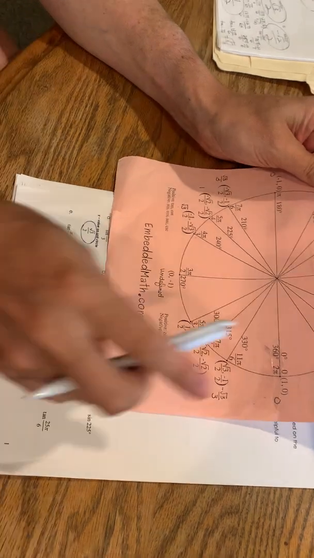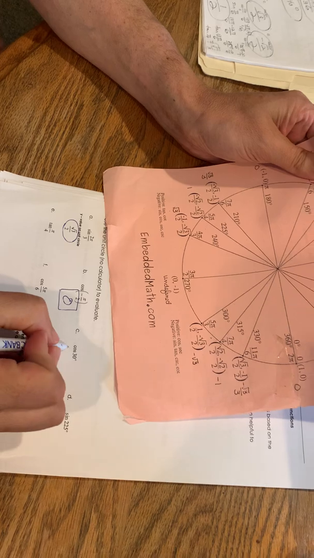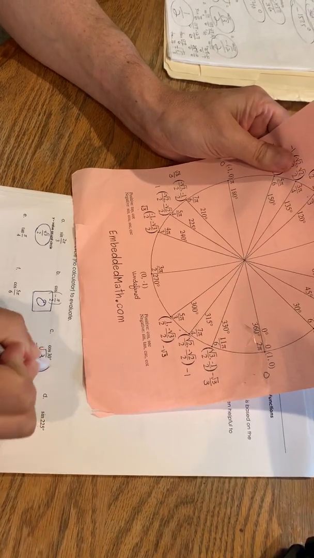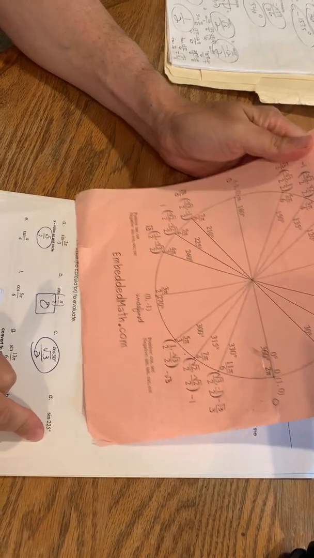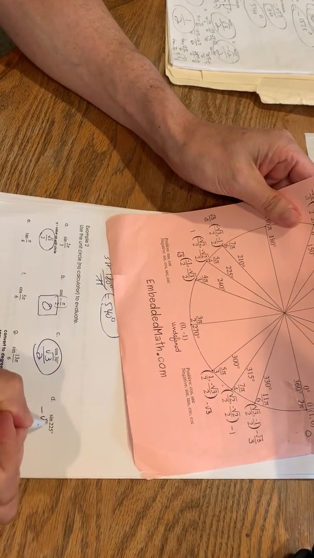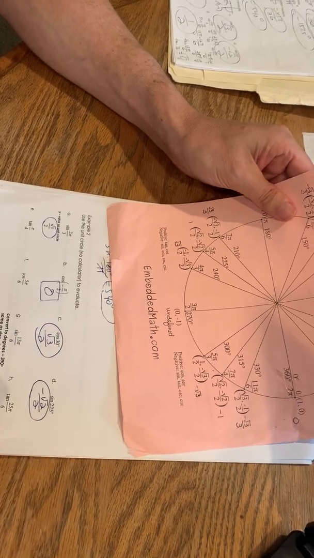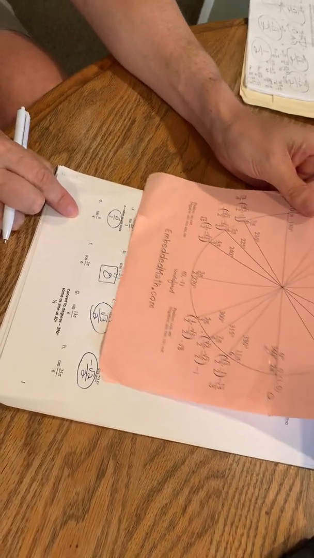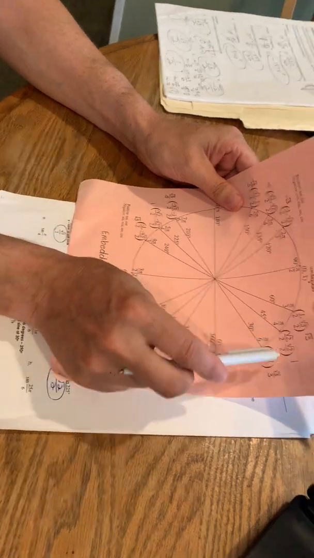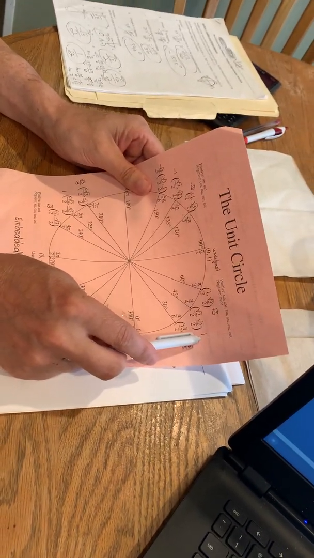Cosine of 30. Just look right here, find the x coordinate. That is root 3 over 2. Sine of 225. Here's 225. It's the y coordinate. It's just negative root 2 over 2. So tan of pi over 4. Pi over 4 is here, and tangent's really y over x, which is right over here. It is just 1.